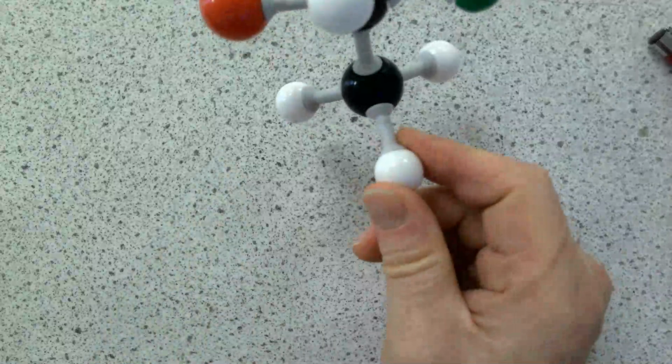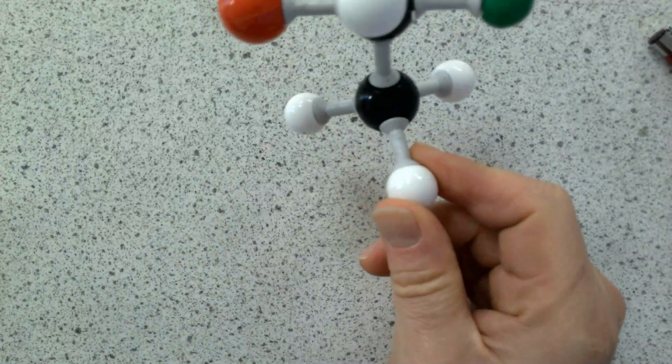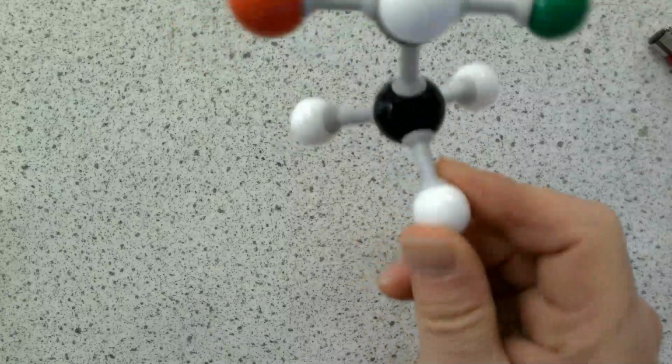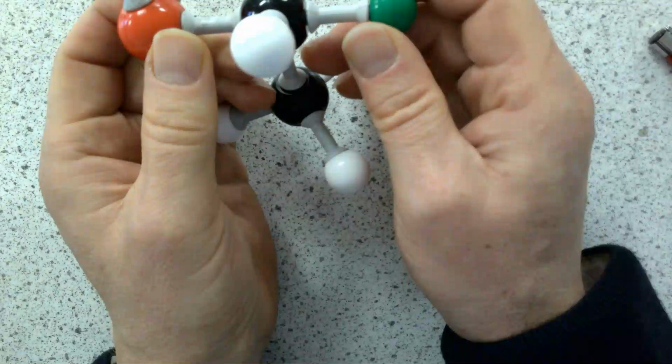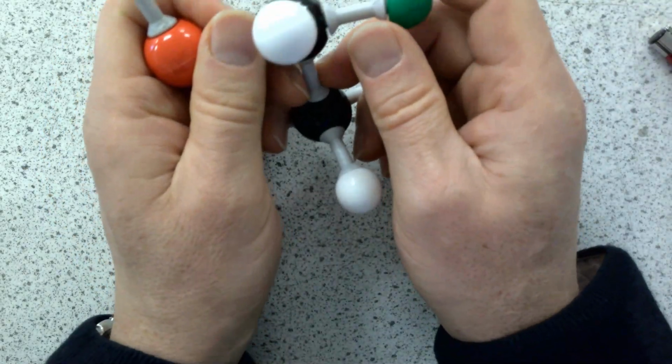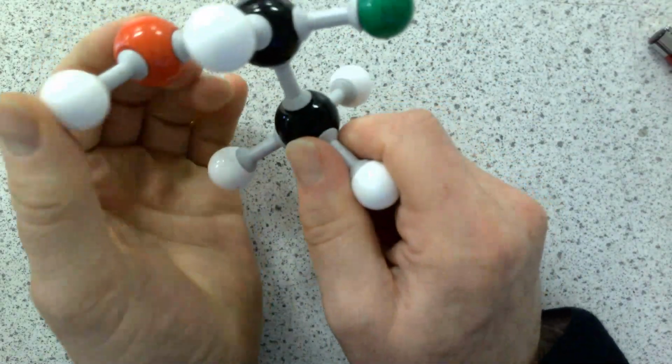But look at the shape now. It's not sp4 hybridized or something. It's neither one nor the other. But it's causing the shape to change. And that becomes quite important when we come back to it next time. So I want you to know a little bit.